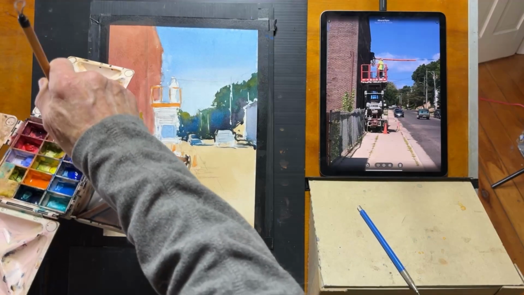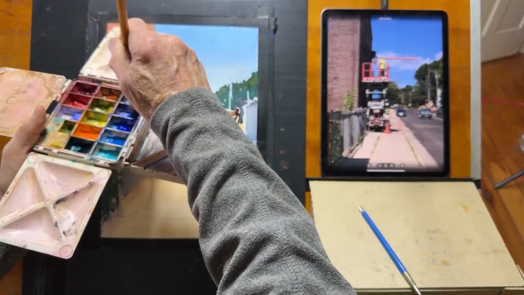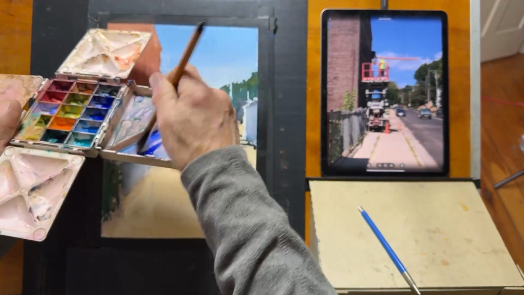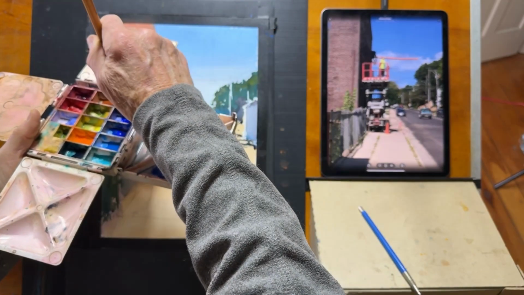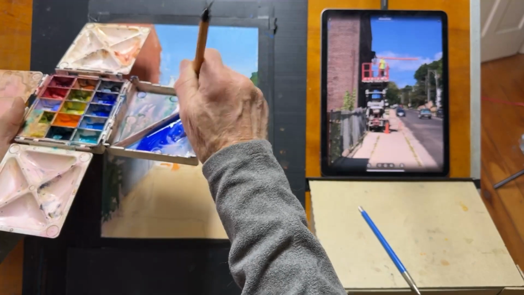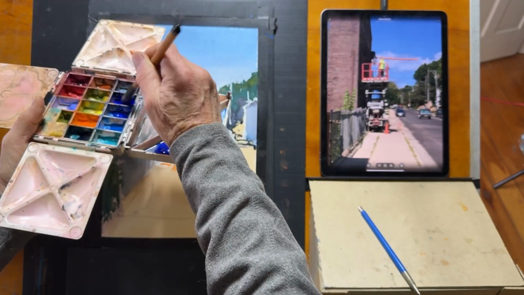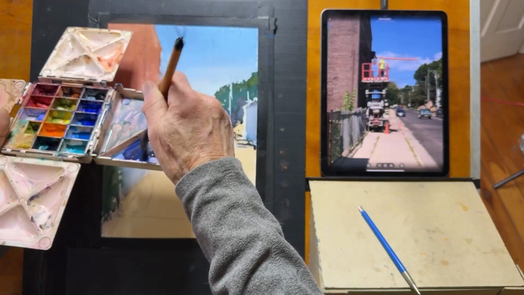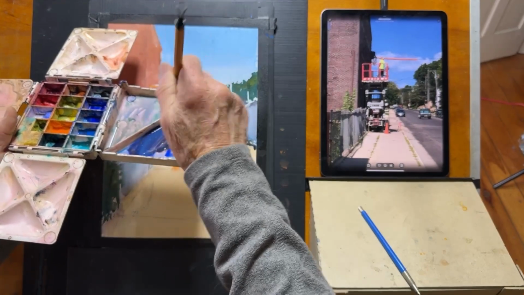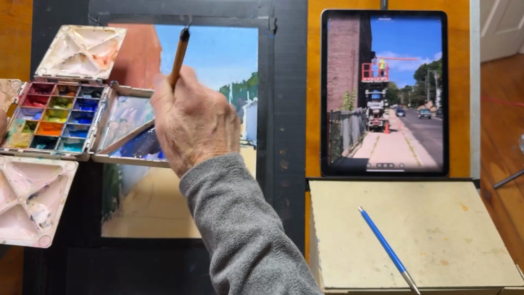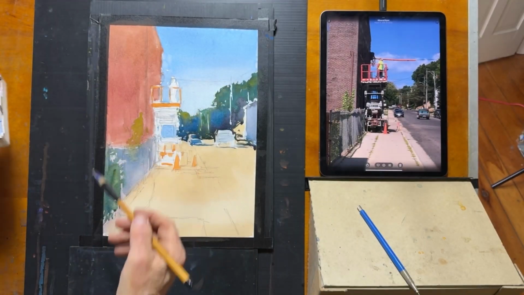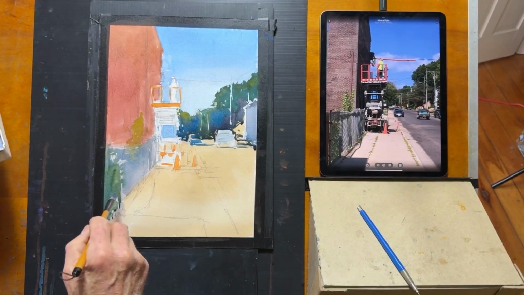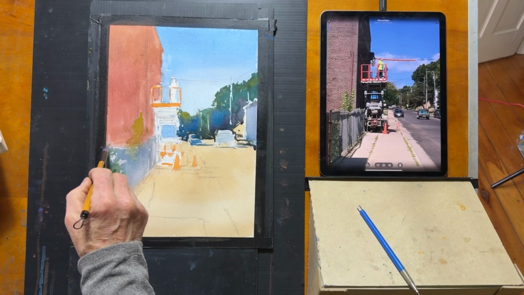I'm now going to mix up a strong mix, meaning slow moving mix of ultramarine blue and burnt sienna. Maybe a little cerulean too. I'm going to connect out of this mess.